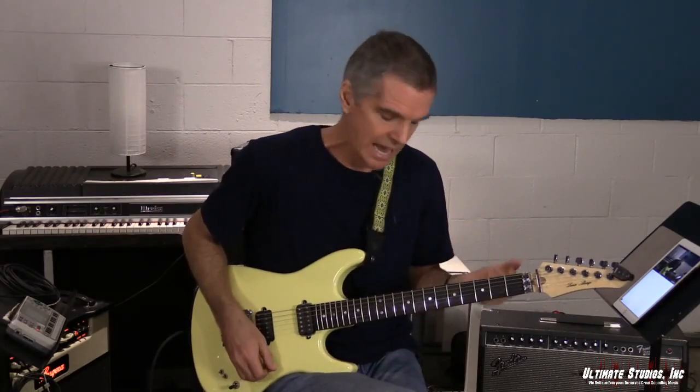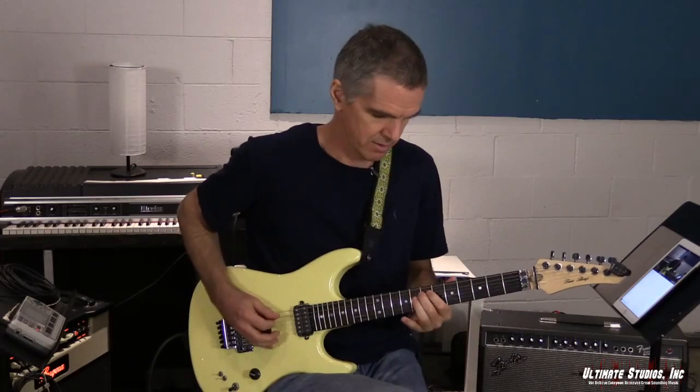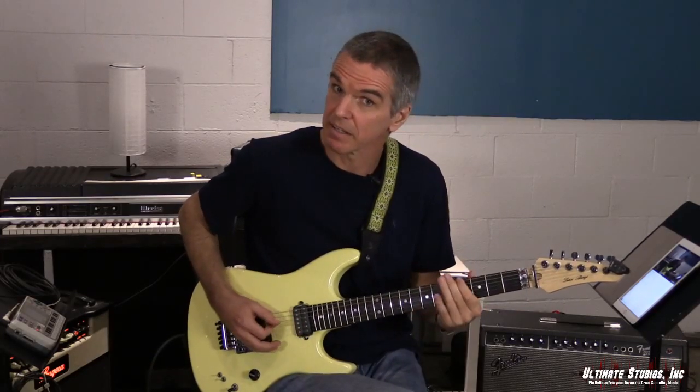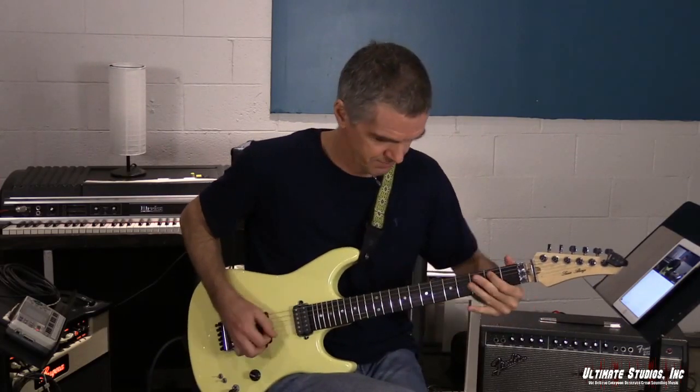I'm just playing the scale and then adding a couple of power chords. And really emphasizing that the third, and that flat 2.